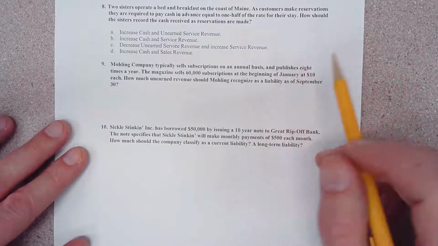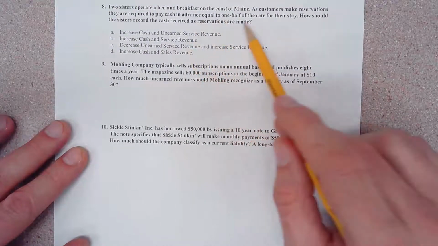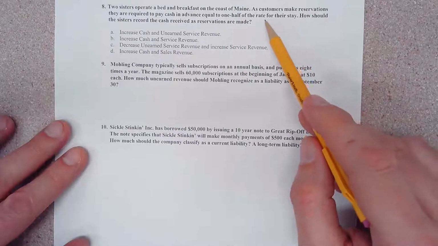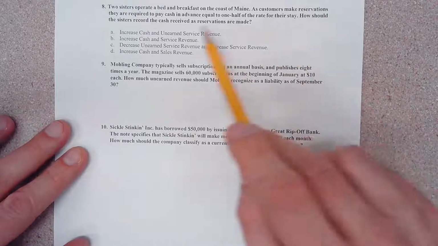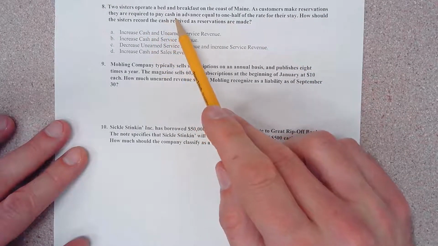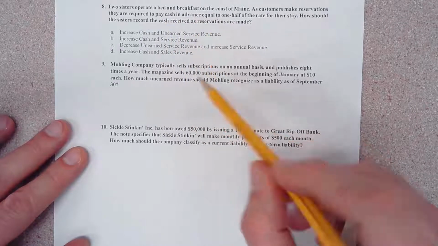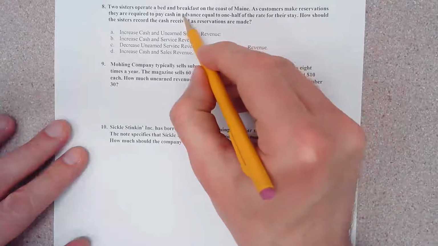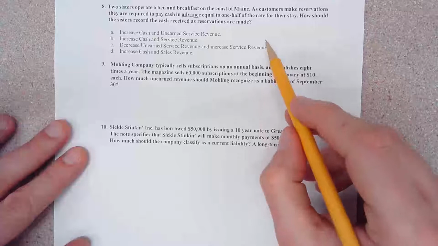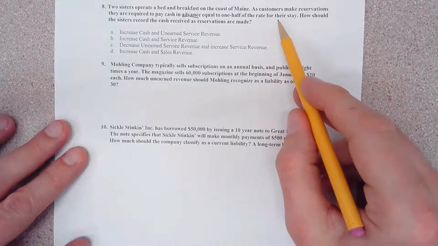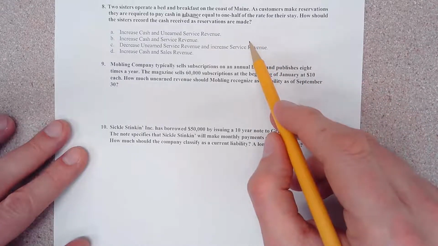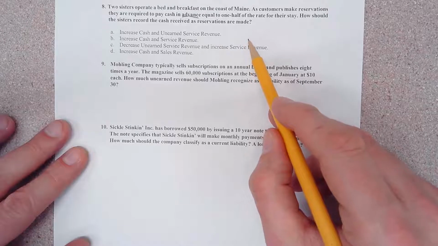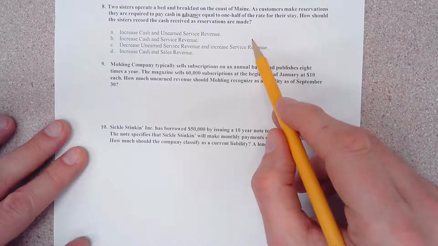Let's look at the next question. It says a couple of sisters operate a bed and breakfast. Doesn't matter where it's located. As customers make reservations, they are required to pay cash in advance equal to 1/2 of the rate of their stay. How do the sisters record the cash received as reservations are made?